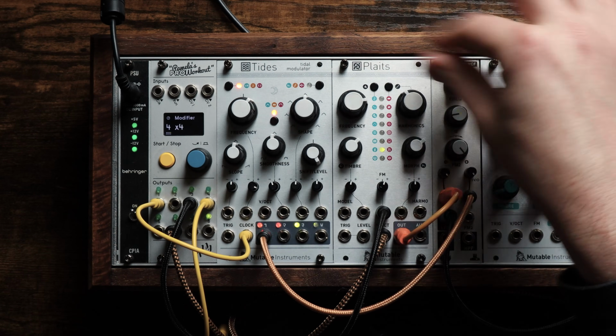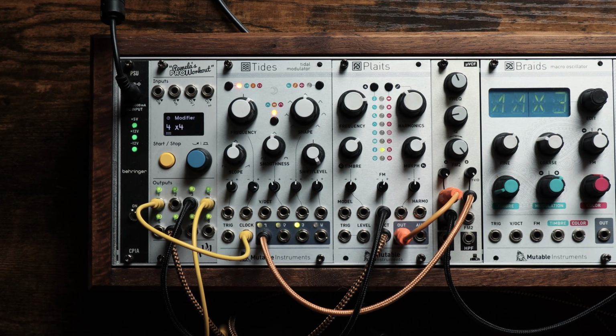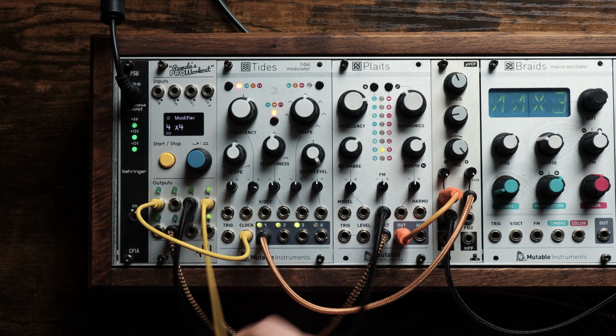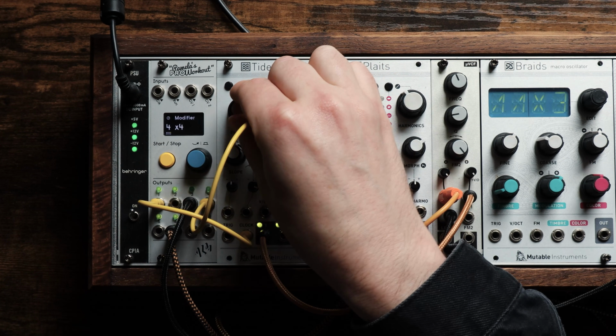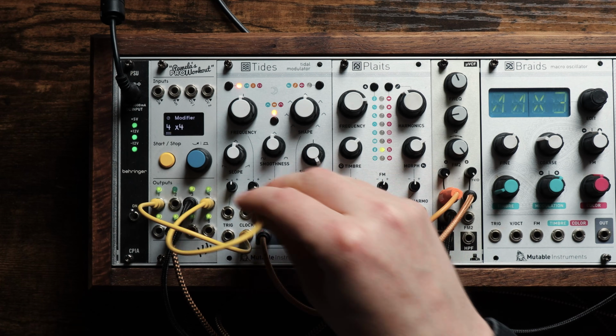And I guess the final thing to point out here is that pretty much all of these parameters are modulatable, so let's patch a sample and hold into the frequency of the LFO.